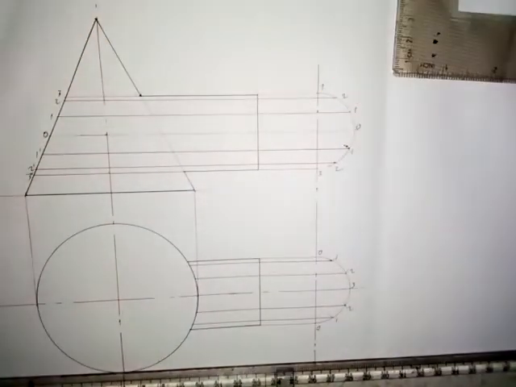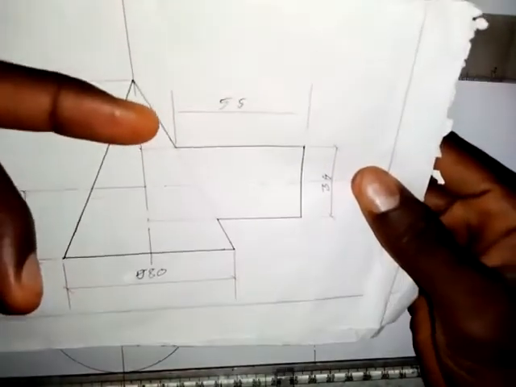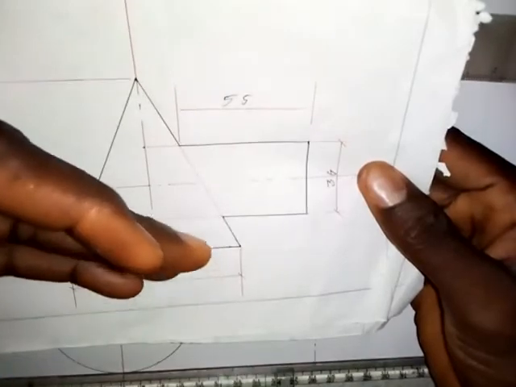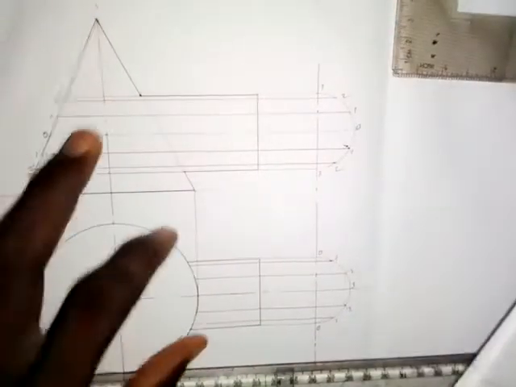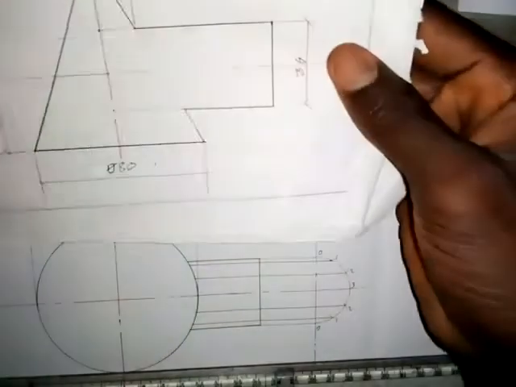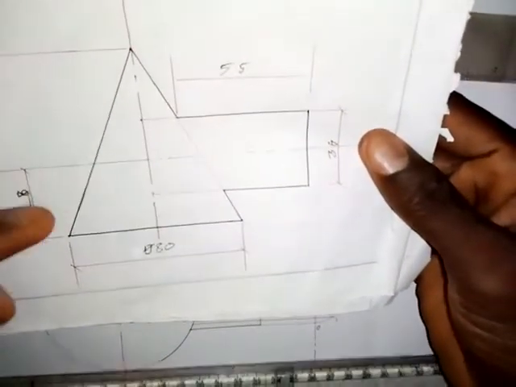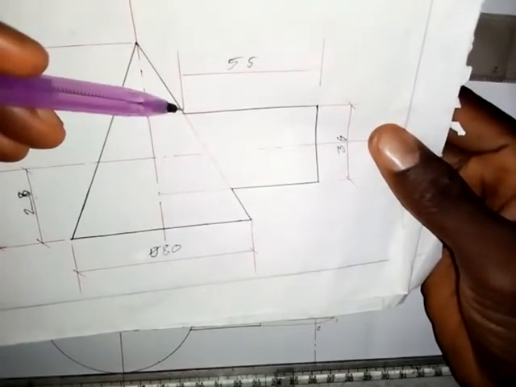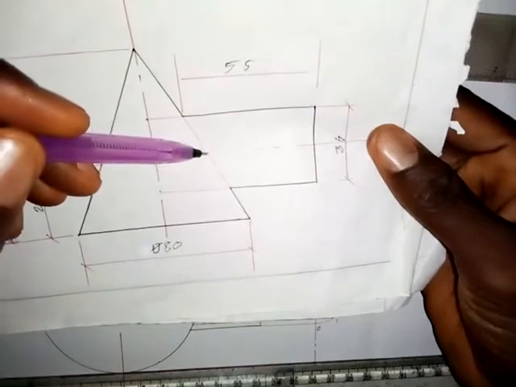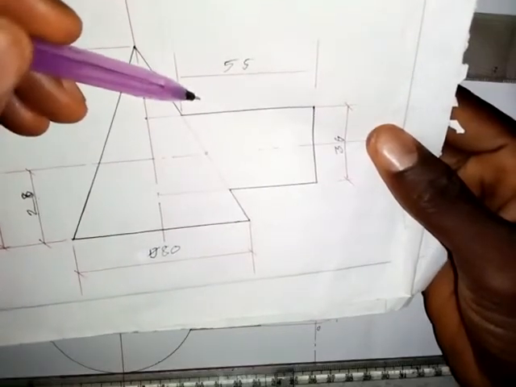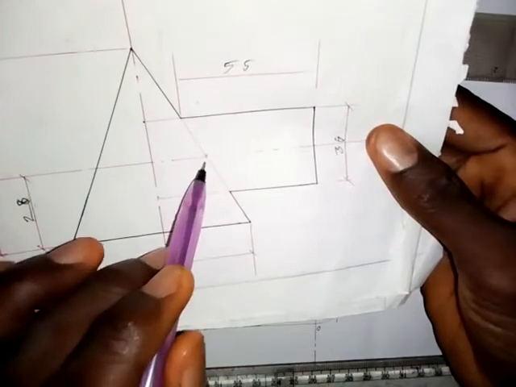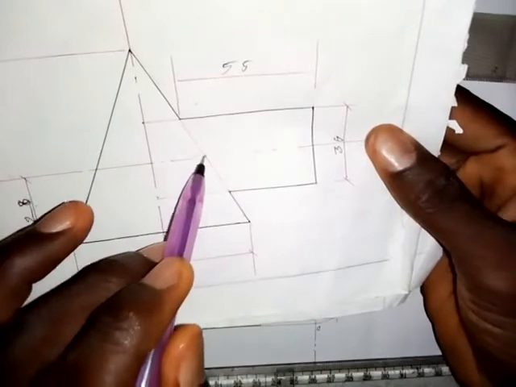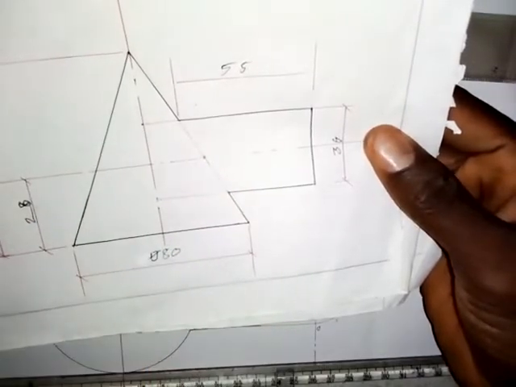Now, when you are looking at this component from the top down, because what we have here is the plan of the component, you are going to see the curve along this part, from here down to this point here, and also on the other side. But the curve that starts from here down under this to the other side of this lower part, you will not see it.